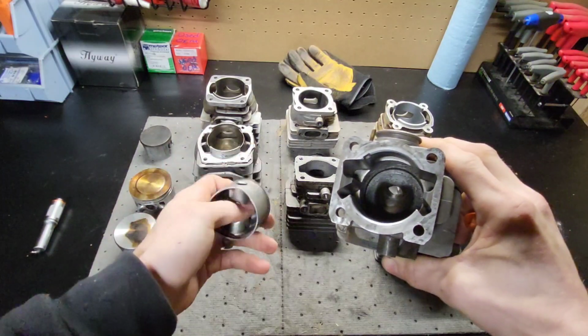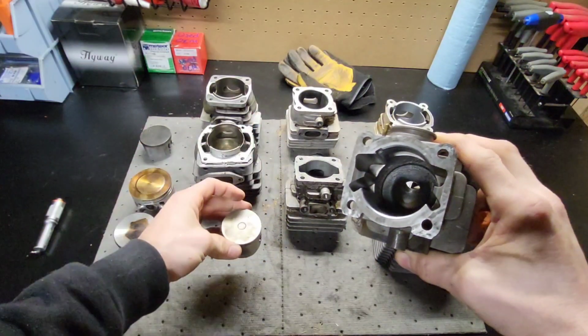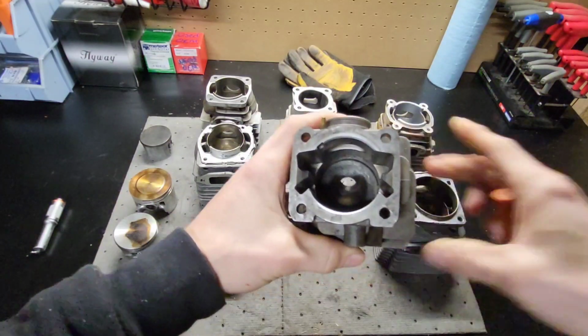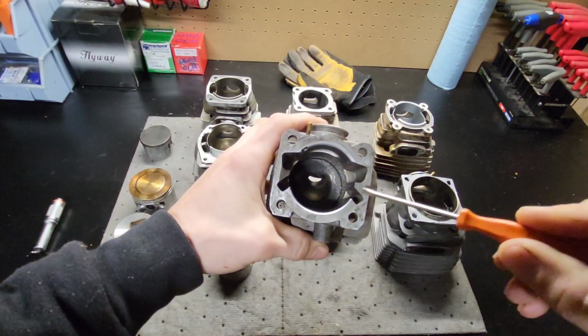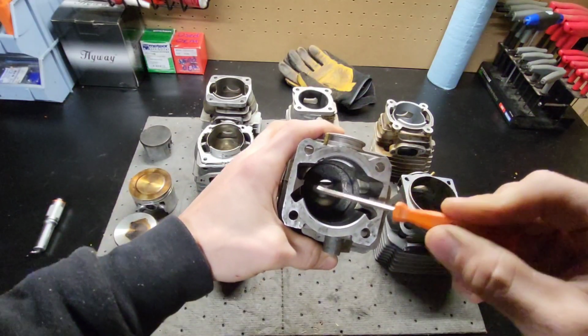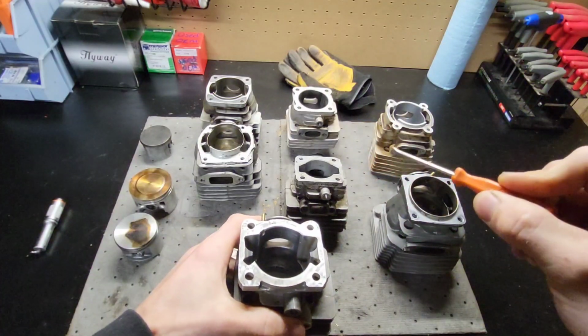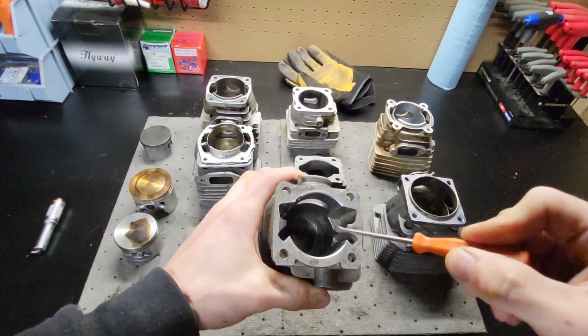Now the idea behind these, when the piston's going down, compressing the case, these channels actually have a cutout notch in the case.